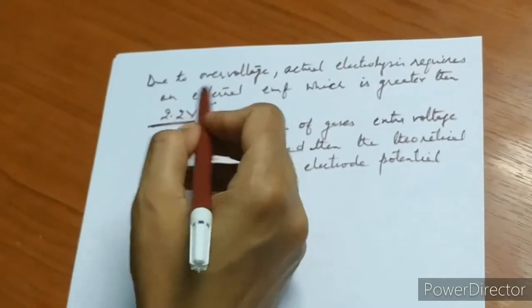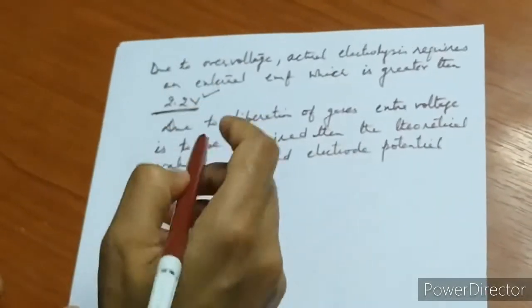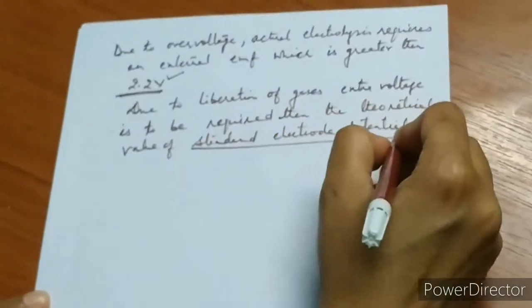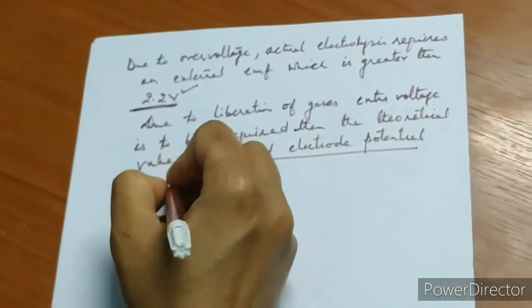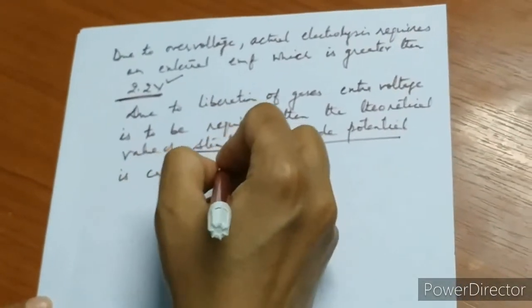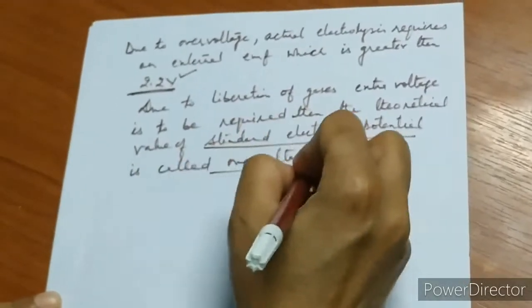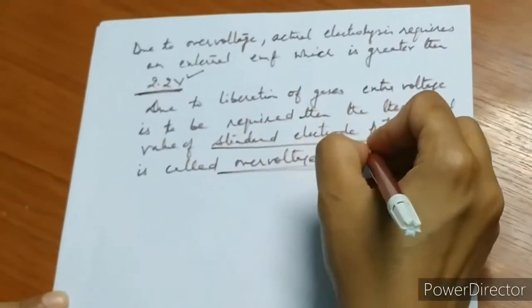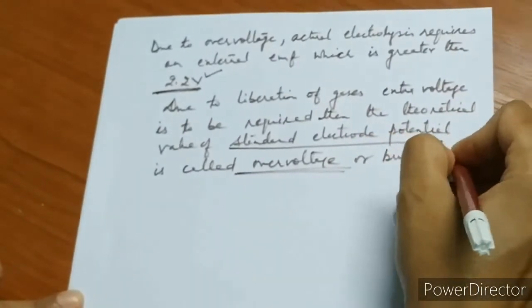So we need an extra voltage for this. That standard electrode potential value which is required more than the theoretical value is called overvoltage. When we require extra voltage, it is called overvoltage, or it is also called bubble voltage.